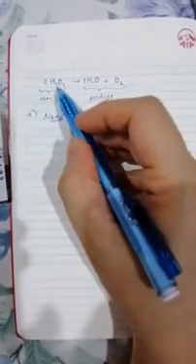So to answer question A, what is the reactant? The question asks us to name, so we must give the name. The name of this one, H2O2. So what is the name of H2O2? The name is hydrogen peroxide.